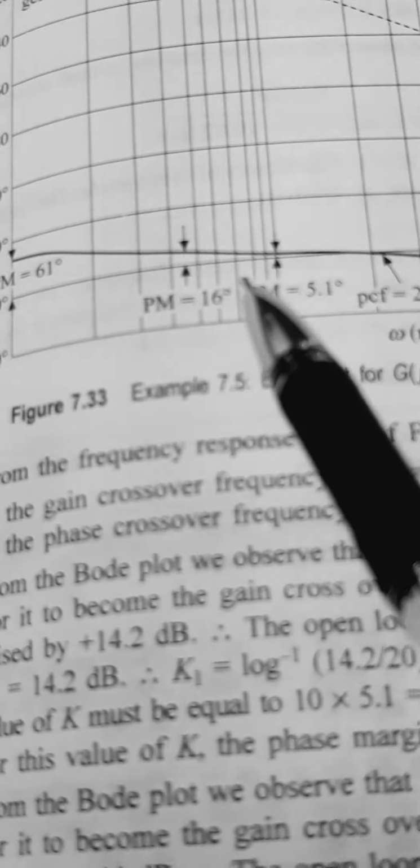Now the second part of the question is you need to find the gain crossover frequency, phase crossover frequency, gain margin and phase margin. So what is gain crossover frequency? This dark line is your magnitude diagram. We'll see the definition.